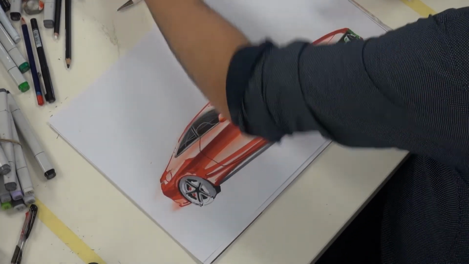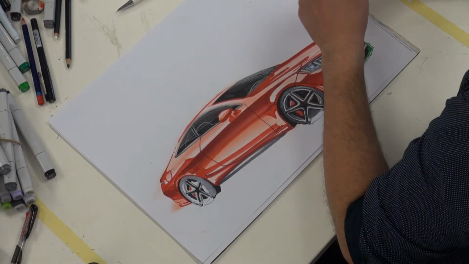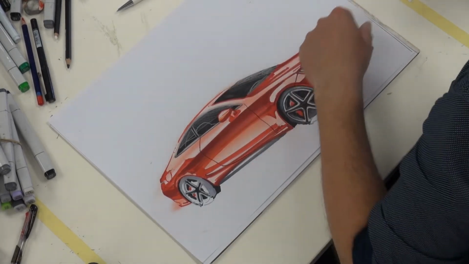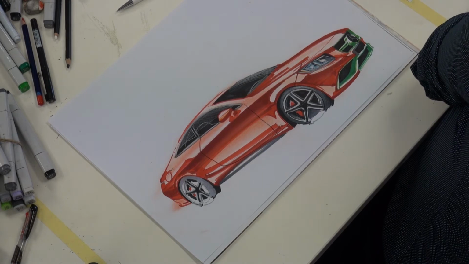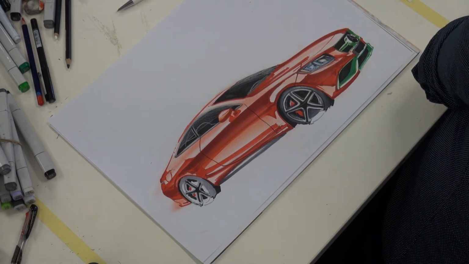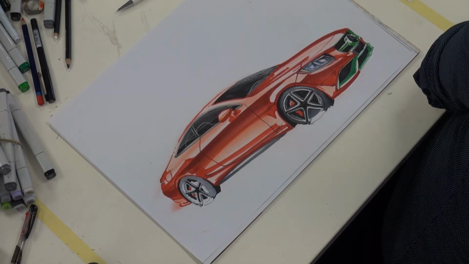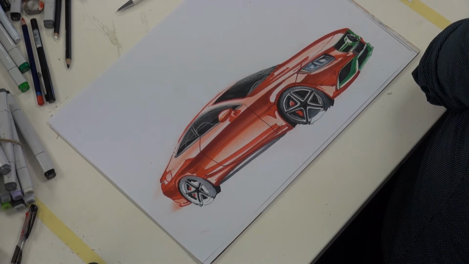I don't know if anyone's used fixative before. Hairspray is the alternative. Get some hairspray sprayed on your sketch, then you kind of seal it up, and then you can add more to it. I didn't bring my hairspray with me today.